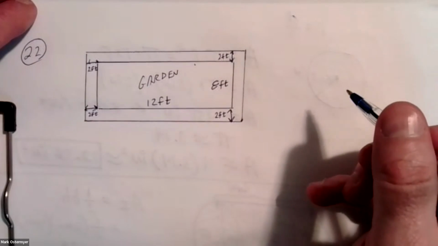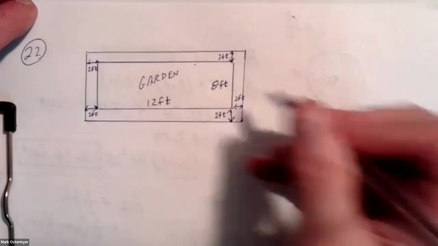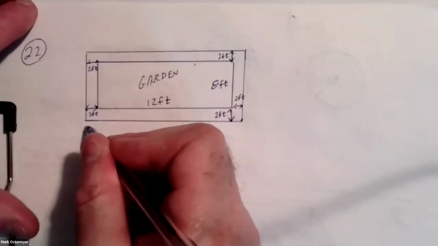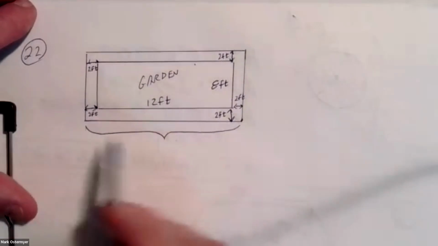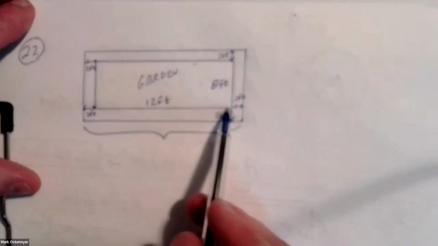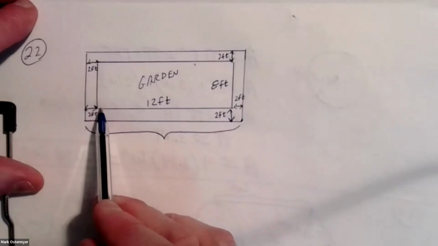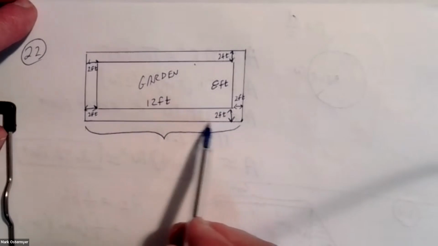So I'm looking at this. I think we could deduce this here. Here to here is 2 feet, correct? So if my garden is 12 feet, what would be the length of this entire big rectangle? 12 feet here to here. I want the length of the big rectangle.